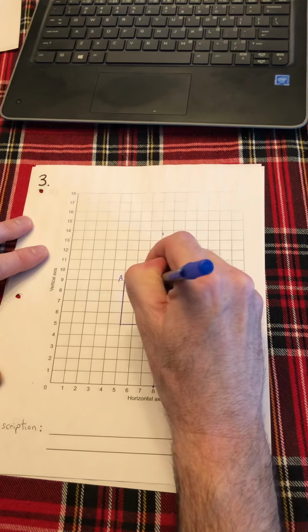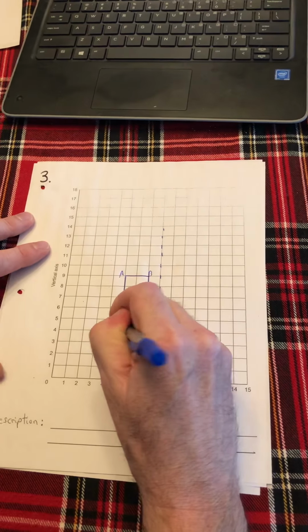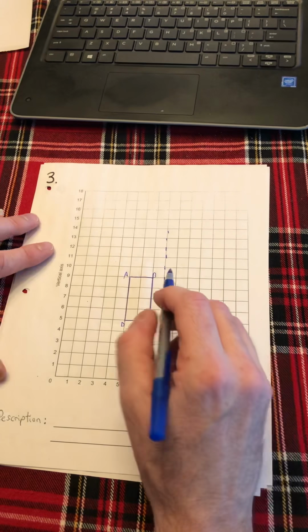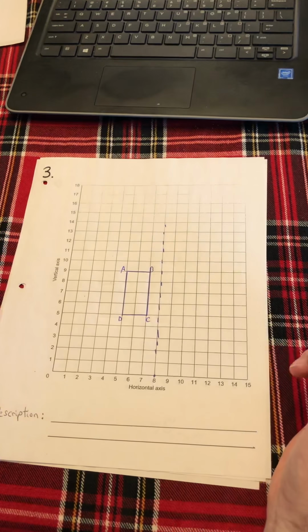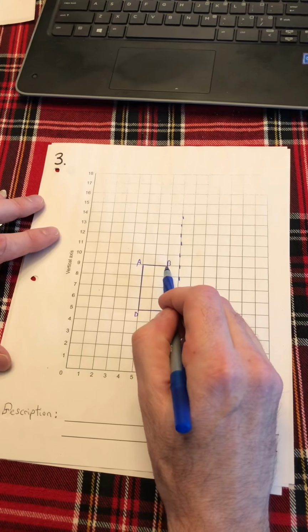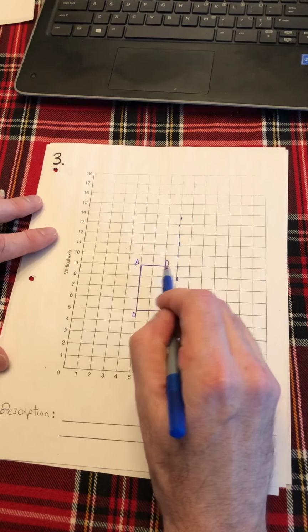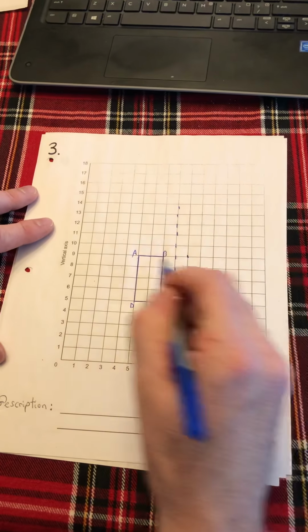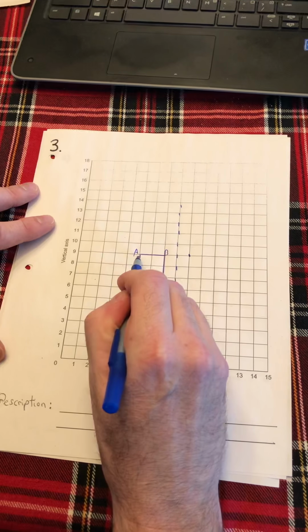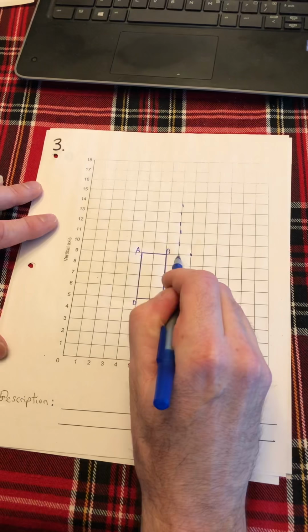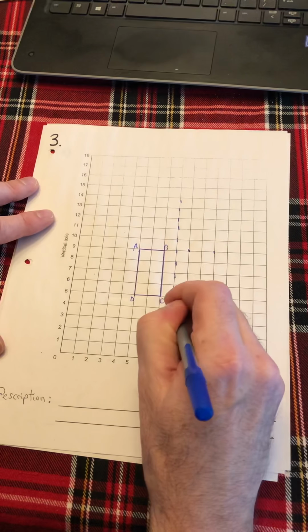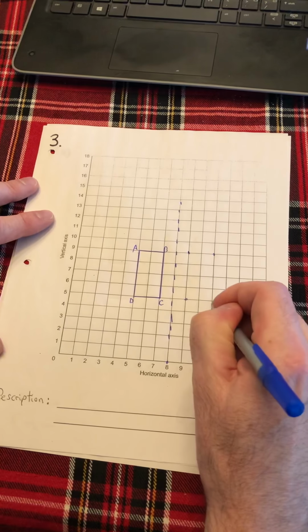So I've got A, B, C, D. And I'm going to flip it right over the line. So B, we don't have mirrors. So B is going to go 1 square away from the mirror line. So B prime is going to be right there. A is 3 squares from the mirror line. So 3 squares from the mirror line is going to go there. That's going to be A prime. And C is there. And D is going to be there.